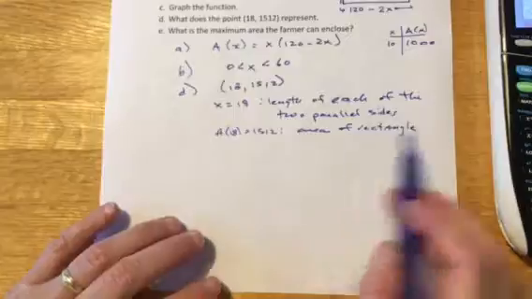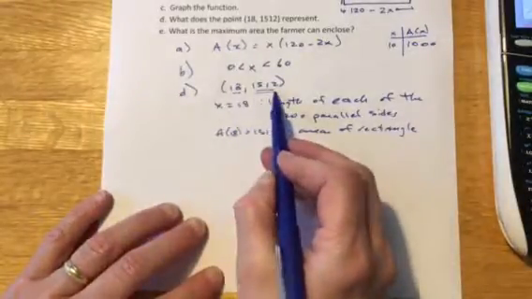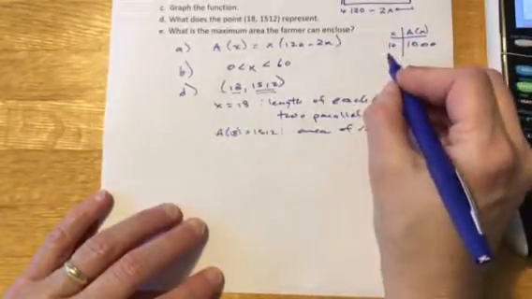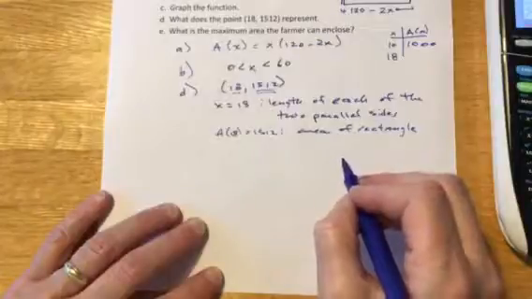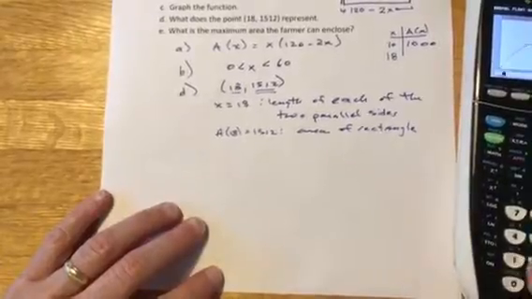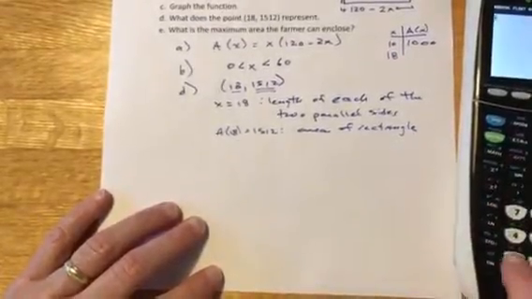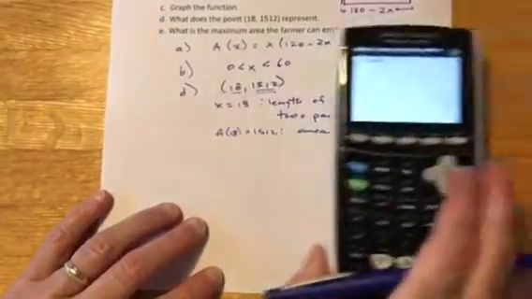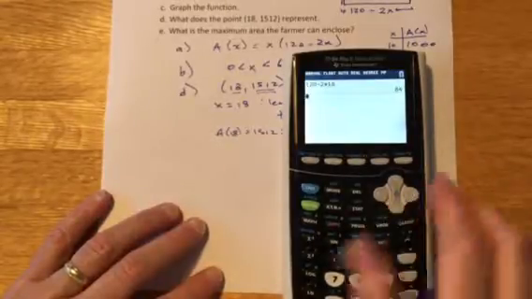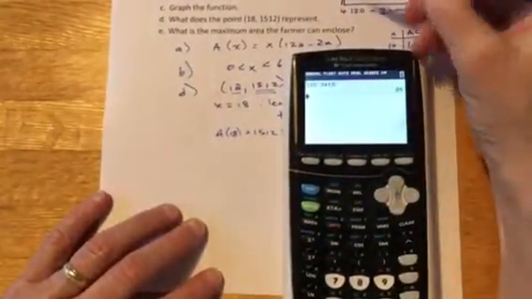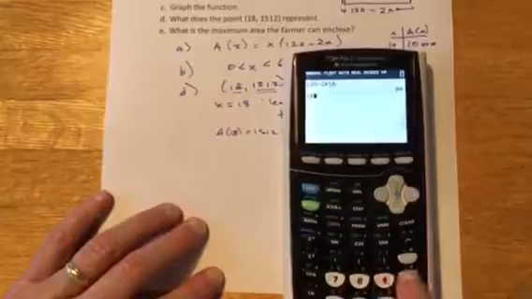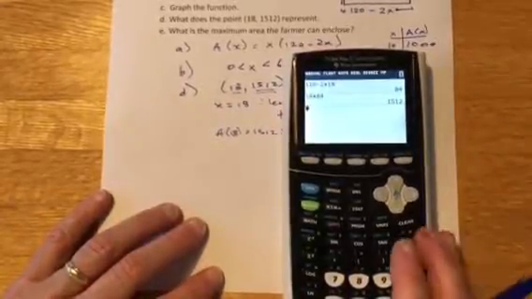Now, keep in mind what's not given. We have input, we have output, but not how long this other side is. But remember, that's something you can just figure out on your own. So again, we have another example. Well, what if x is 18? I'll just do this in my calculator real quick. 120 minus 2 times 18 gives us a side of 84. So if I have 18 for each of the two sides here, then that'll leave 84 here, and an 18 by 84 rectangle gives me that area of 1512.